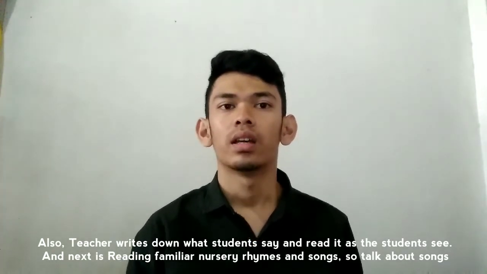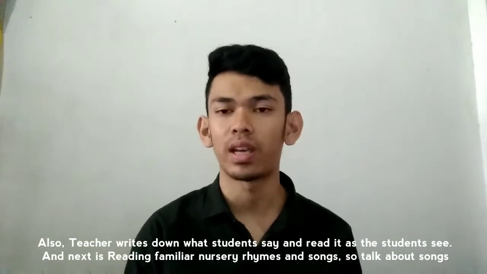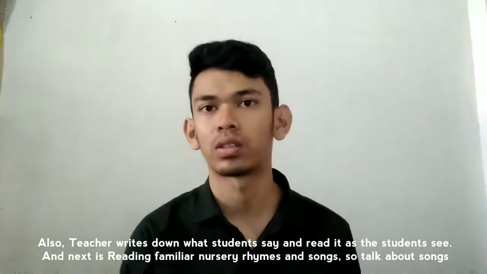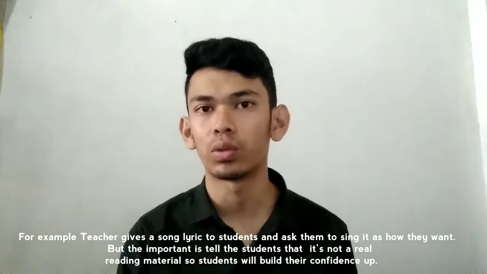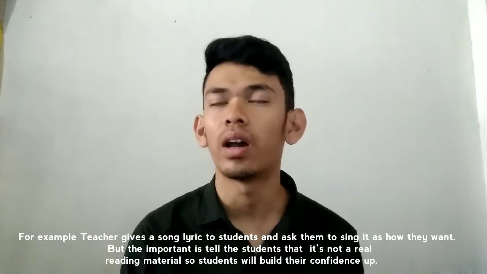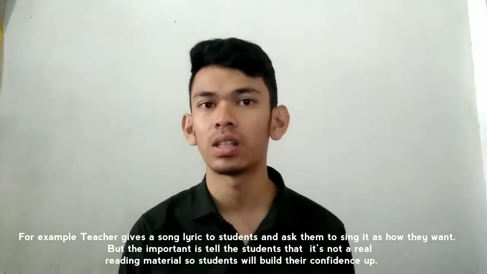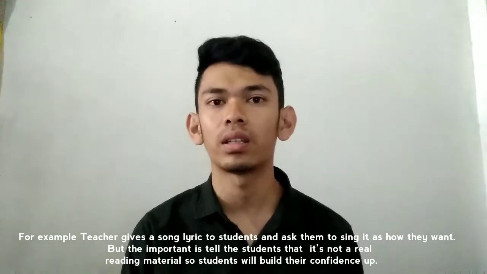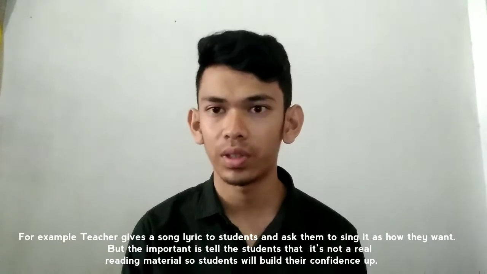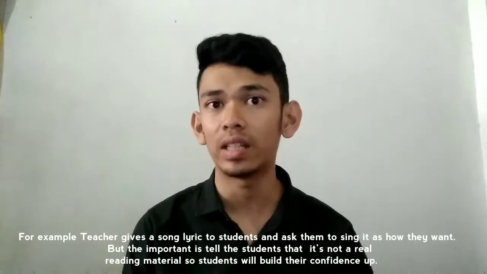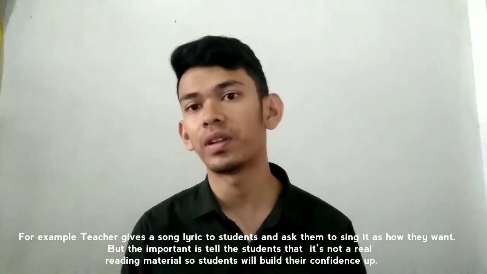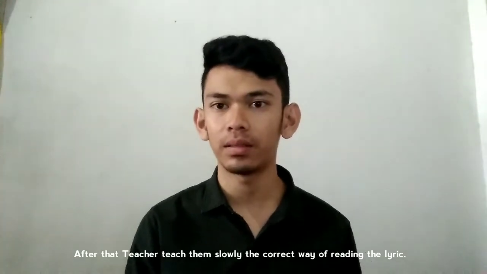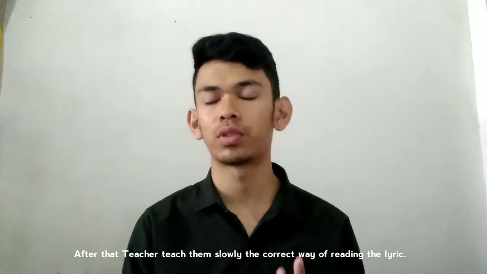And next is reading familiar nursery rhymes and songs. So, talk about songs. For example, teachers give a song lyric to the students and ask them to sing it however they want. But important is, don't tell them it's not a real reading material, so the students will build their confidence up. And after that, teachers teach them slowly the correct way of reading the lyrics.